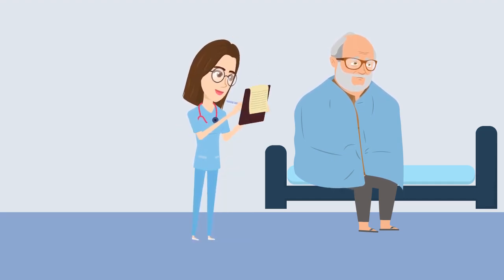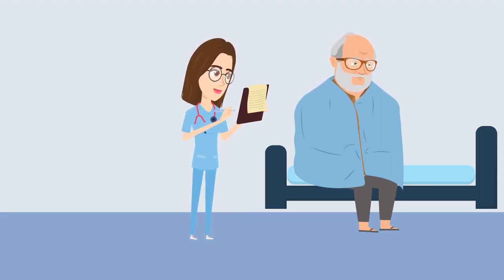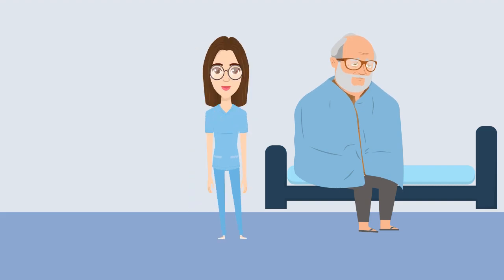In his chart, it says he's 65 years old and he also used to be a heavy drinker and smoker. All of these are common risk factors for this kind of cancer.